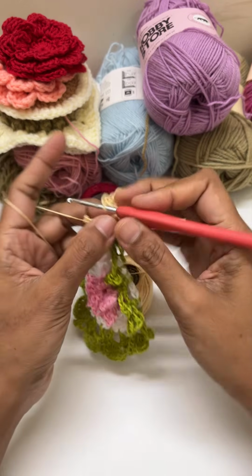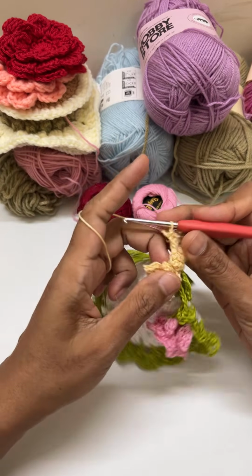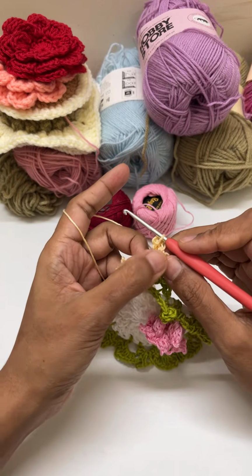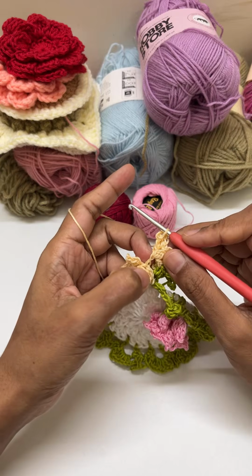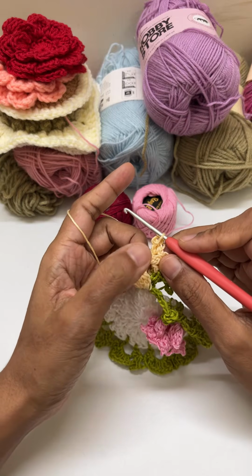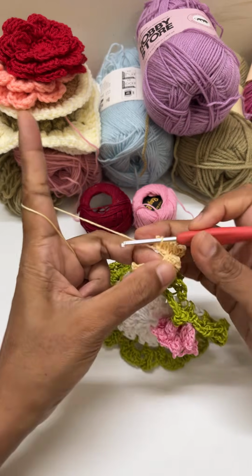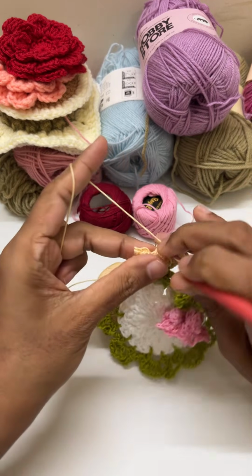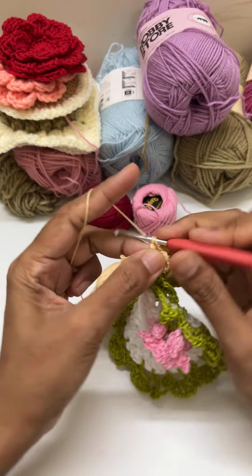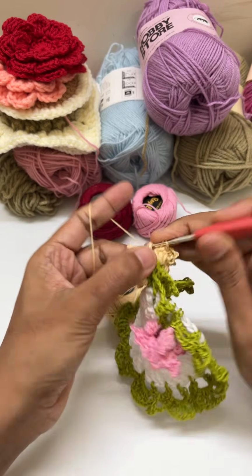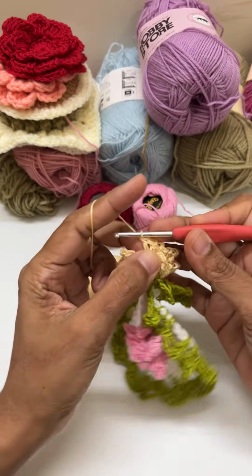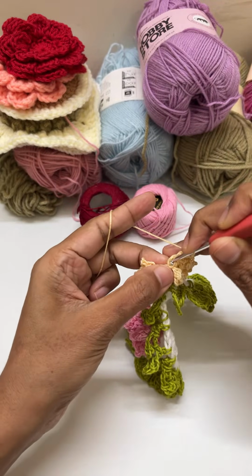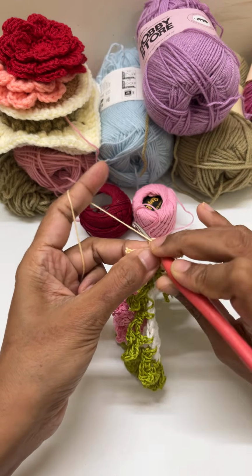Or if you want a 10 petal, then you can just make 2 more petals in this, joining chain 1 of the first popcorn stitch and the last popcorn stitch. So I'm making a 10 petal, so I'm gonna make 2 more petals. 1, 2, chain 3 and slip stitch.